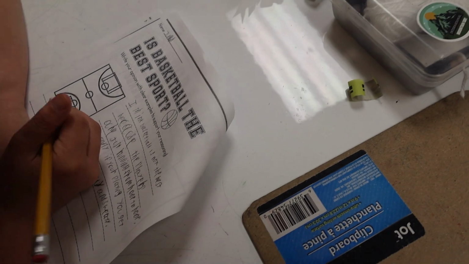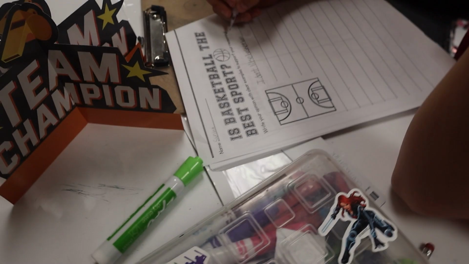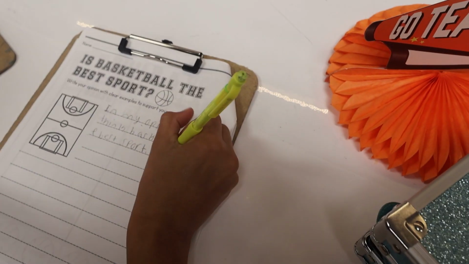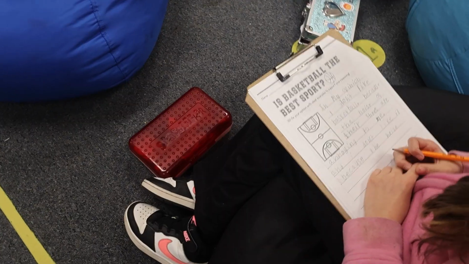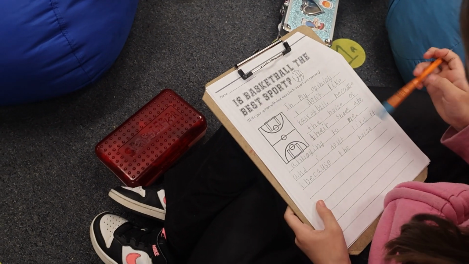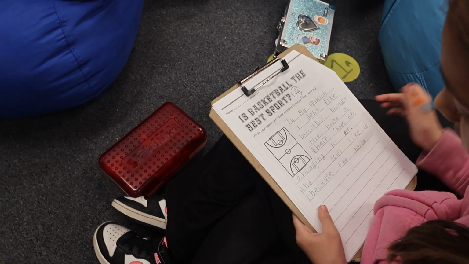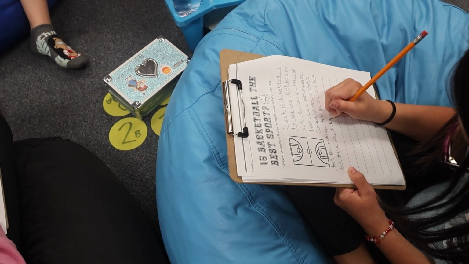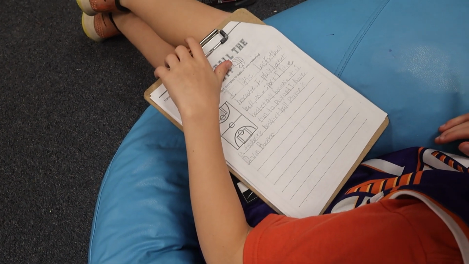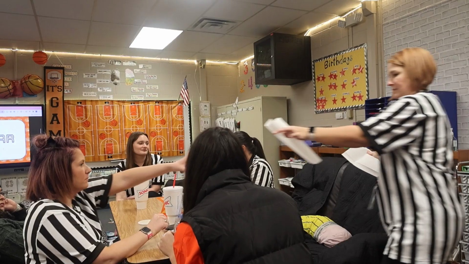Next, we moved into writing. During this time, students had to answer an opinion question and write an opinion writing piece. Their question was, is basketball the best sport? They had previously learned how to write an opinion piece, and they did such a good job outlining their reasons and giving evidence. You could also choose another question if your students have not learned this style.